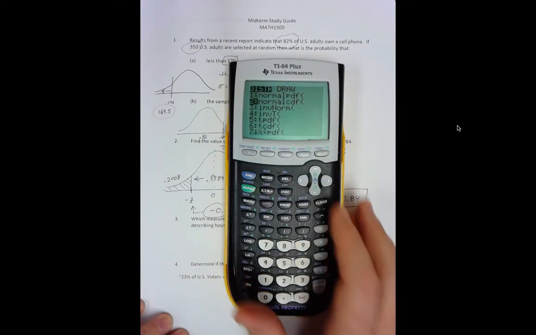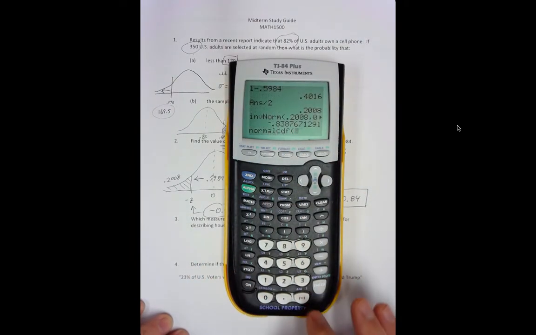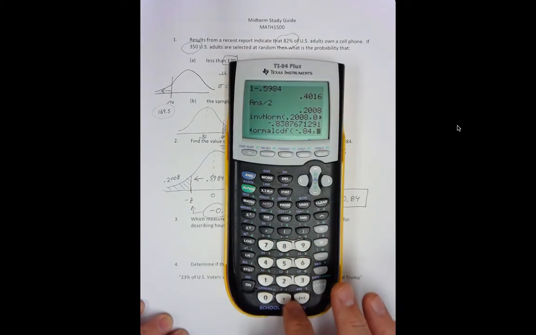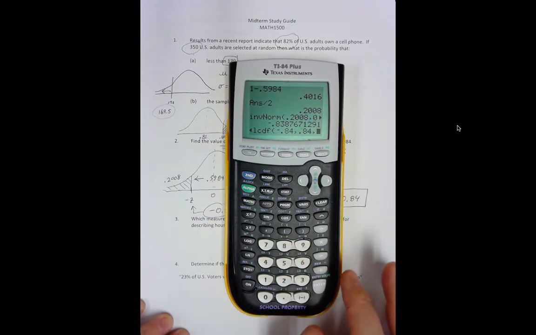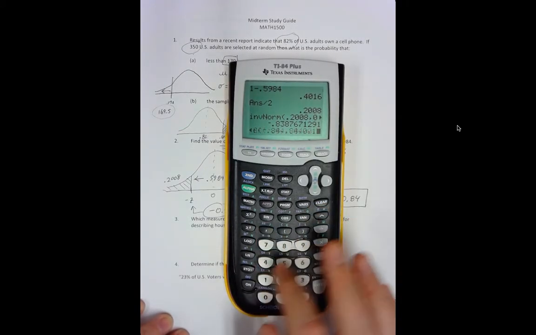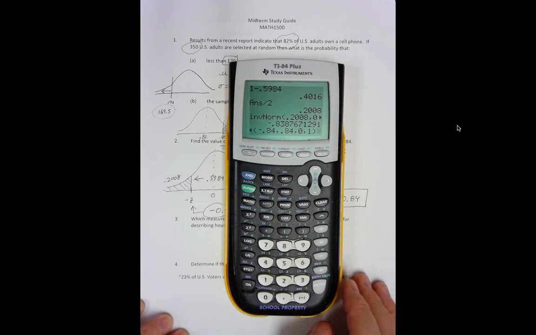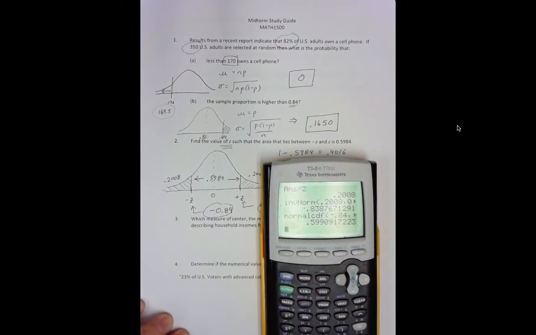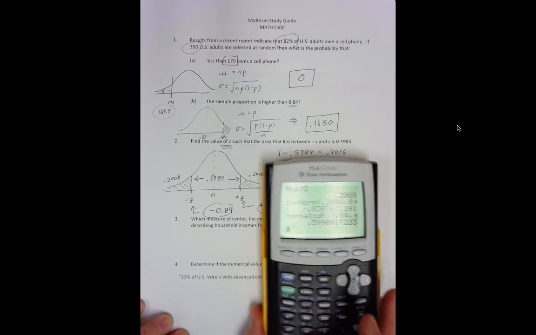I would go to distribution normal CDF, and I would go negative 0.84 to positive 0.84 with a mean of 0 and a standard deviation of 1, because we're looking at standard scores. And I would expect to get an answer very close, within reasonable rounding, to 0.5984. Well, I get 0.5990, which is only 6/10,000ths off, which I'm pretty comfortable with.